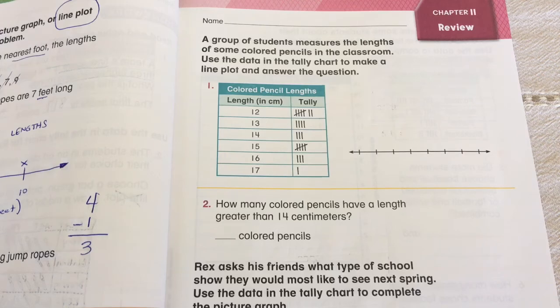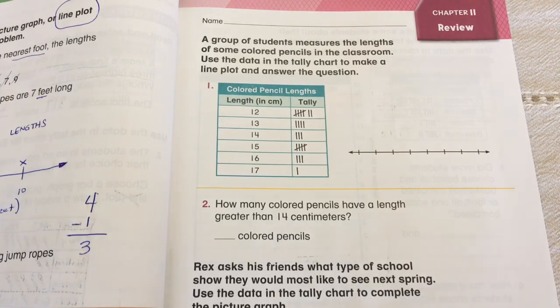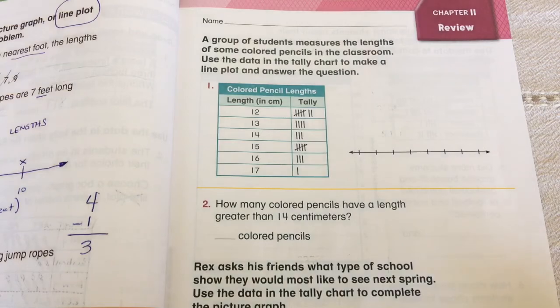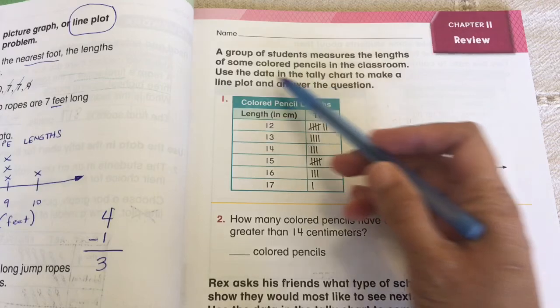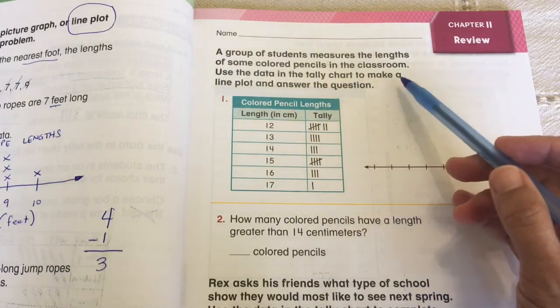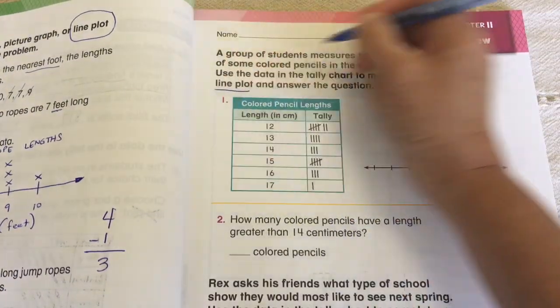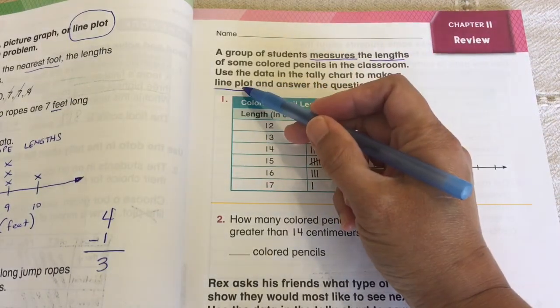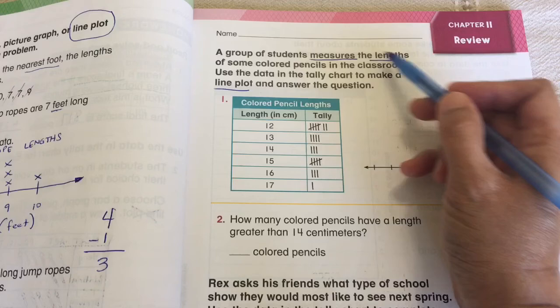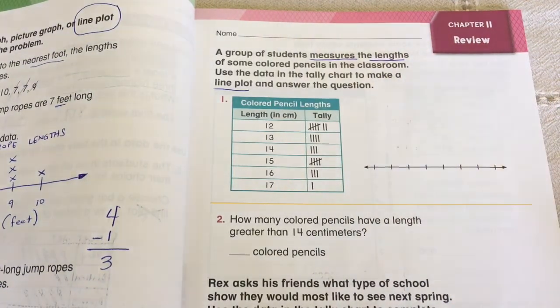All right, you have done both pages, and now we are going to go over this together and see if yours looks like the way I'm going to do it. Let's start with number one. Number one says a group of students measures the lengths of some colored pencils in the classroom. Use the data in the tally chart to make a line plot and answer the questions. And I want to key in once again, one more time, the way we know we are going to use a line plot is because we are measuring lengths of something. And whenever we do that, that's a great time to use a line plot.